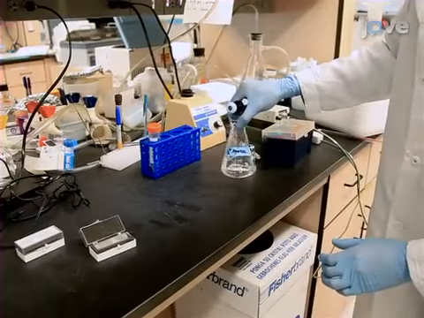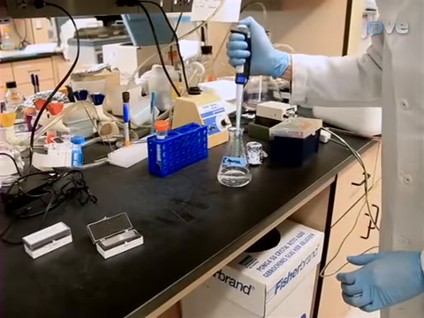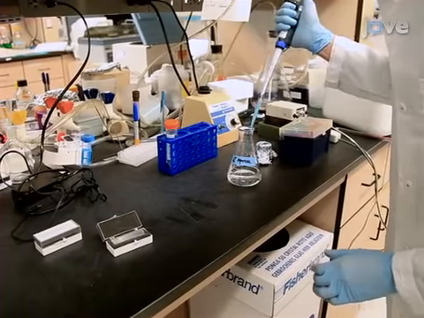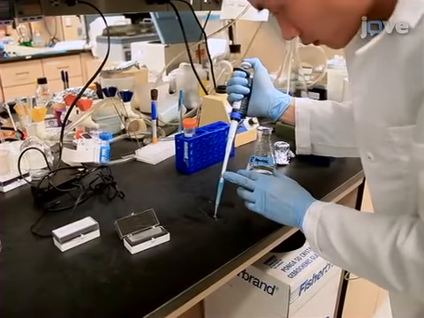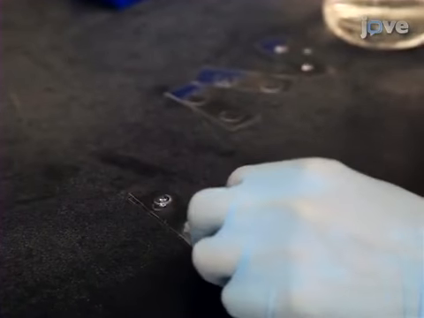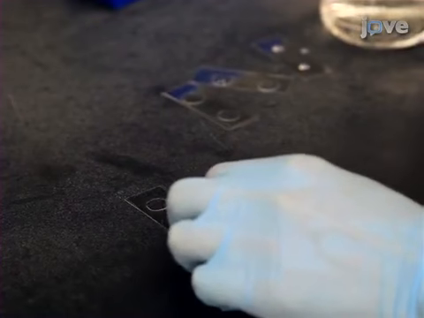For the transformation, 2% agarose injection pads are required. Place a drop of hot agarose dissolved in water onto a glass cover slip and quickly place a second cover slip on the drop and lightly tap it.